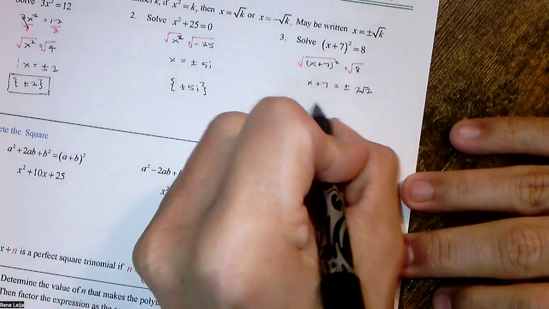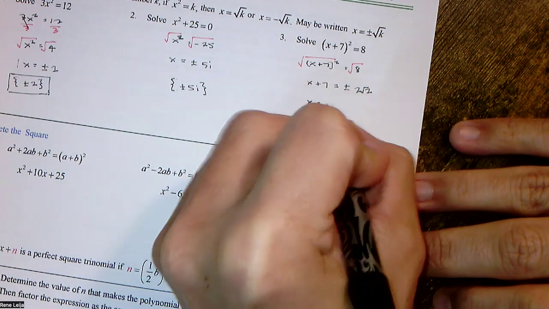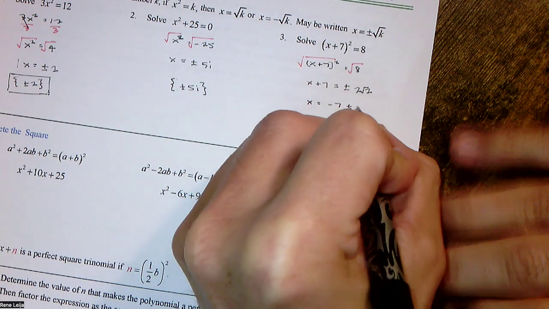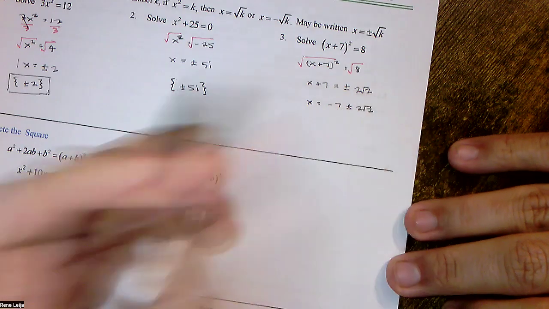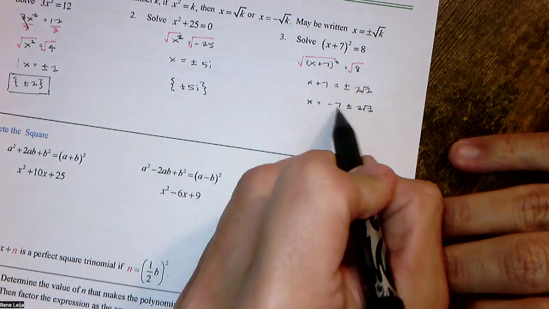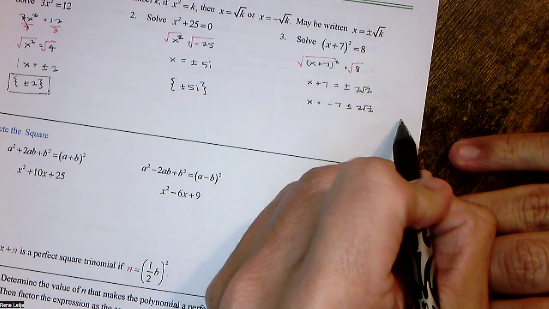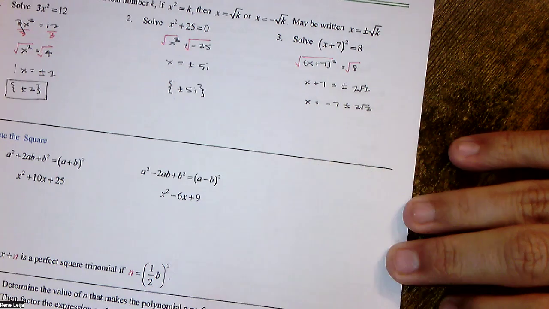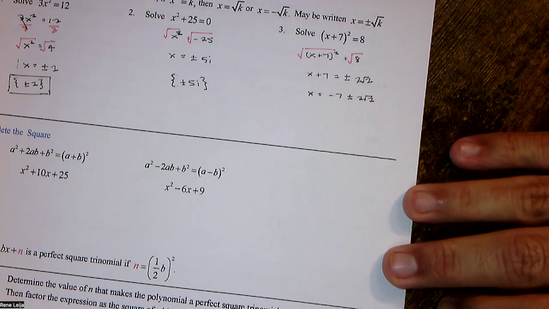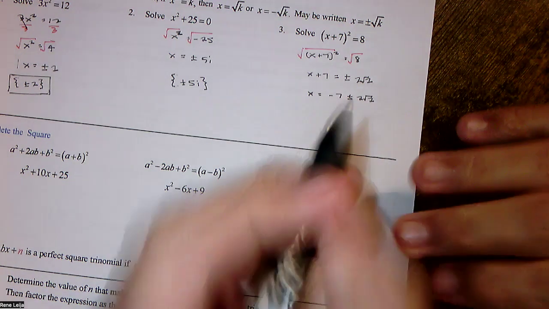Now I need to solve for x. So I'm going to subtract 7 from both sides. This is how I leave my answer. Don't put the minus 7 back here behind the plus and minus term. Leave it at the front. Leave your plus and minus term at the end. Okay?